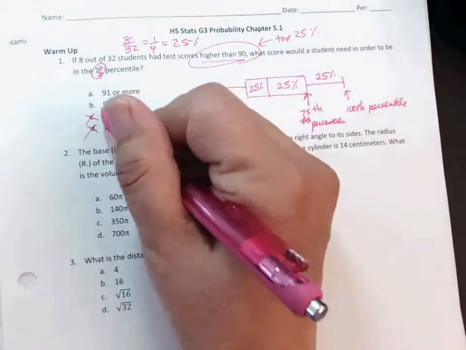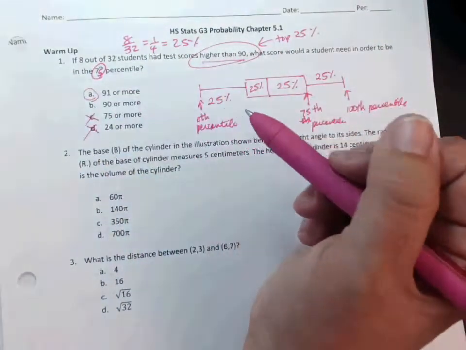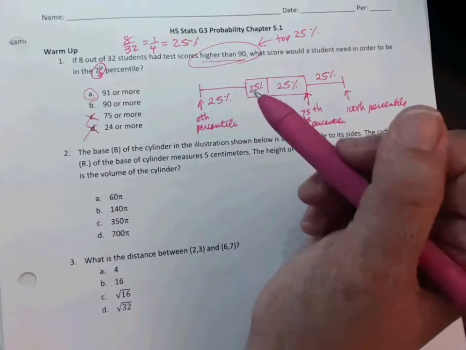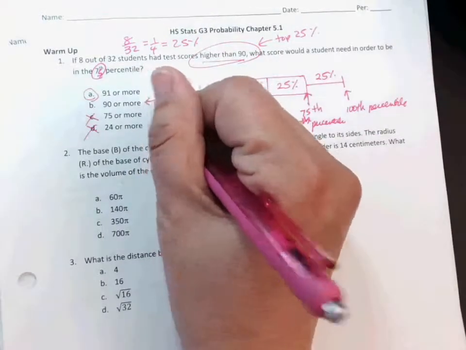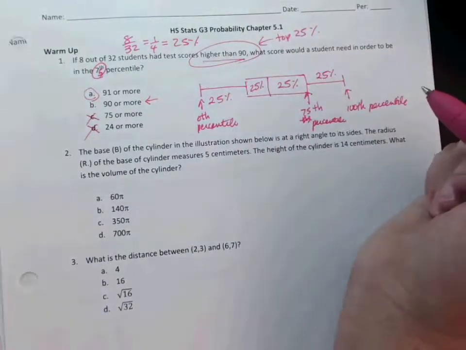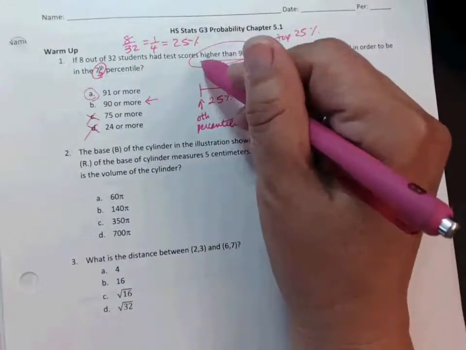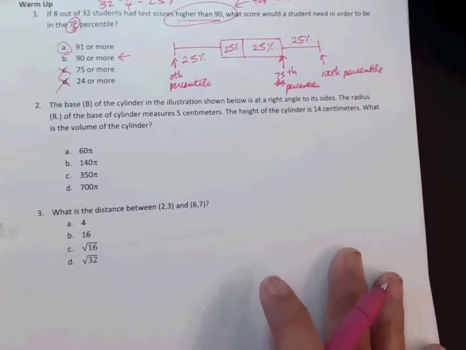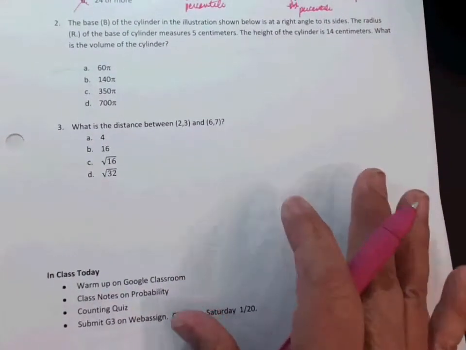So higher than 90 would actually be 91 or more, assuming there's no score like a 90.5, which is pretty darn reasonable. All right. I was actually tempted to pick this answer initially because I didn't read higher than 90. For some reason in my head, when I read that, I read 90 or more. So be careful, read the question carefully. That is the secret to doing well on your TSI or any test for that matter.